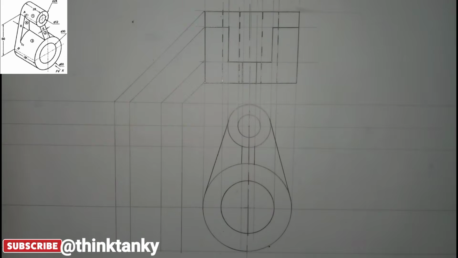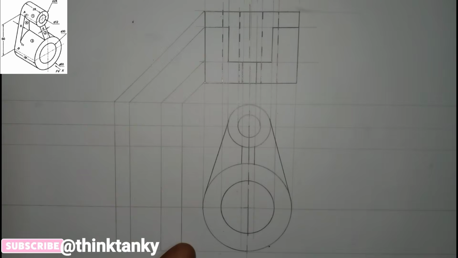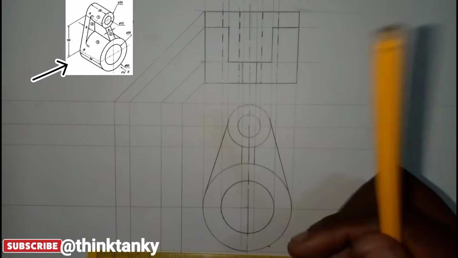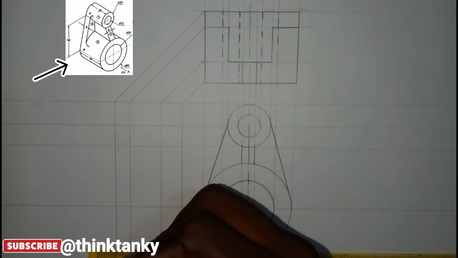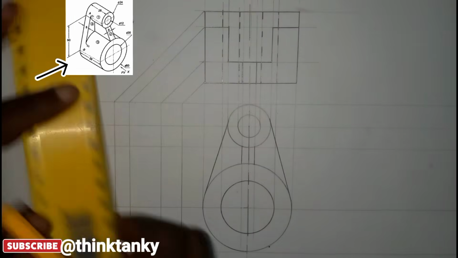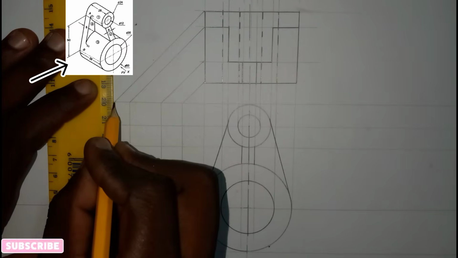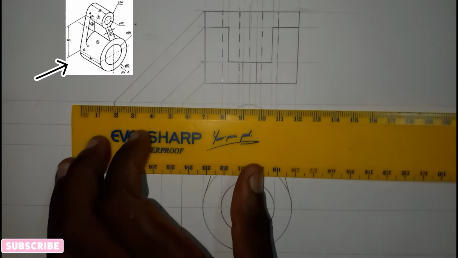And now I'm going to draw my left view. I've already got the height and the width. So let me just add some details. I'm going to see a box, that is the height of 72.